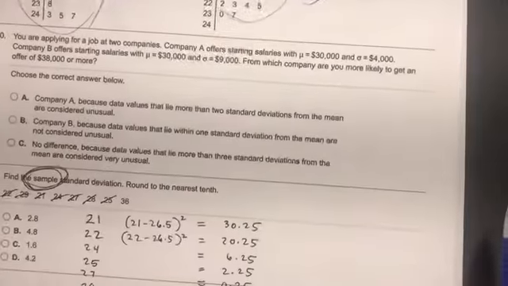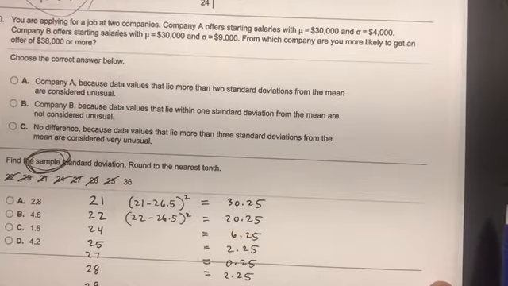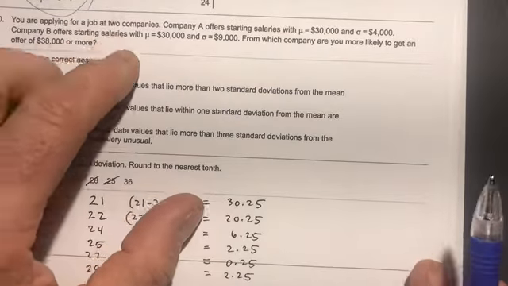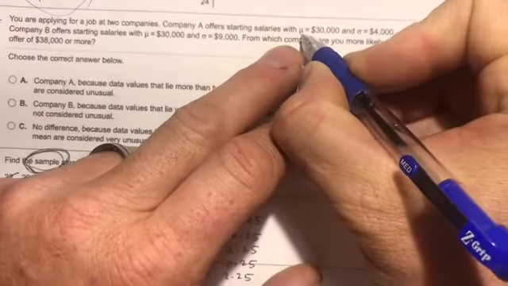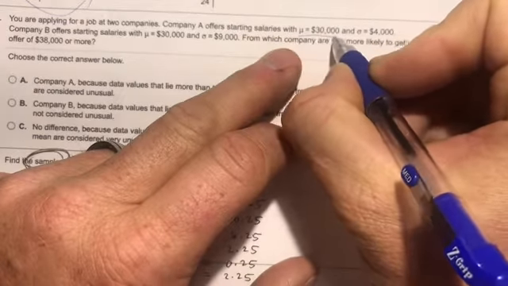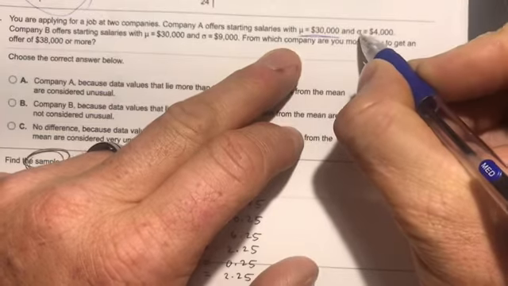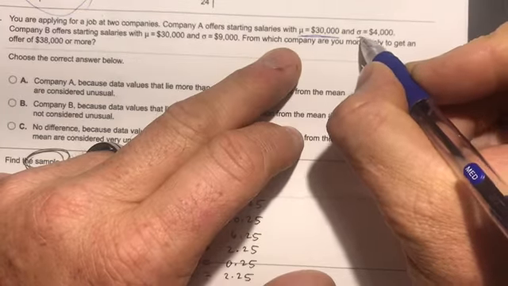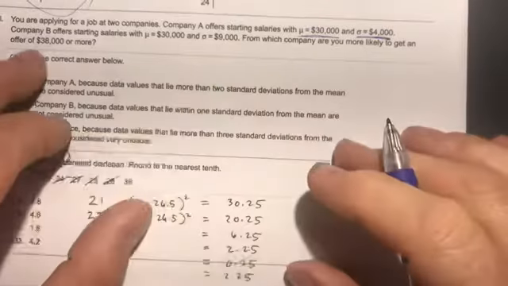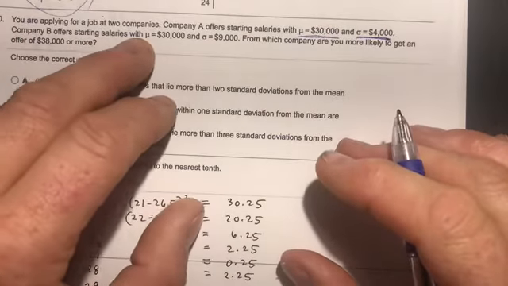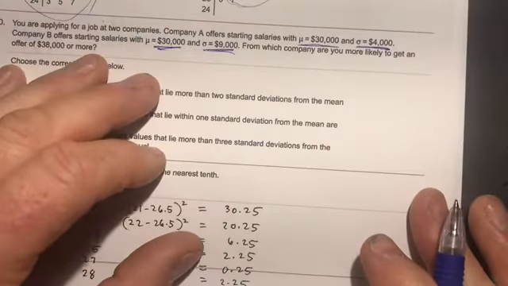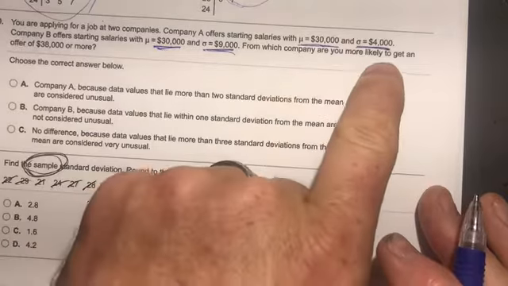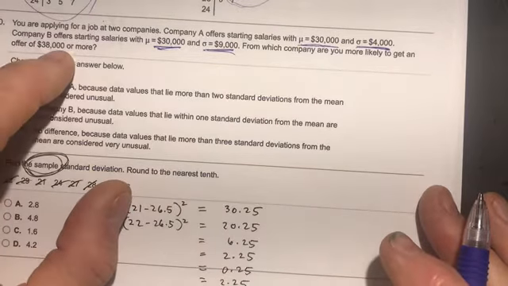Now, look at number 10 here. You're applying for a job at 2 companies. Company A offers starting salaries with mu of 30,000, which that's your average. And then it says sigma, which is your standard deviation, is 4,000. Company B offers starting salaries with mu of 30,000, which is the same there, but their standard deviation is 9,000. Okay, for which company are you more likely to get an offer of 38,000 or more?